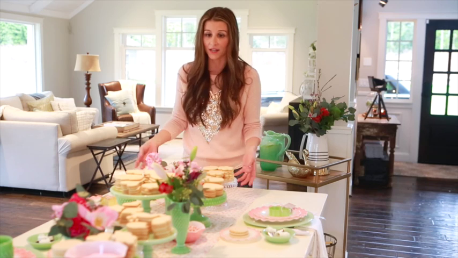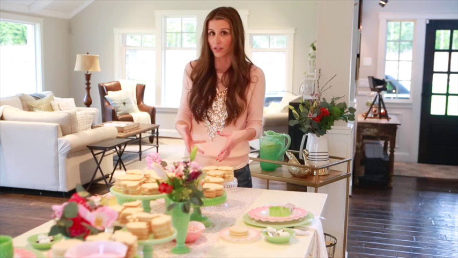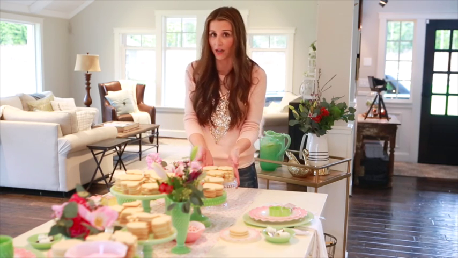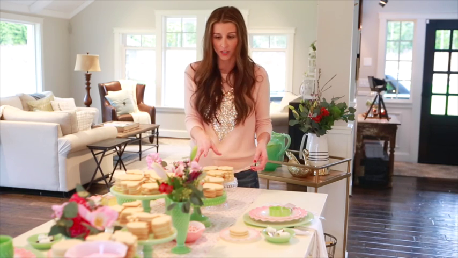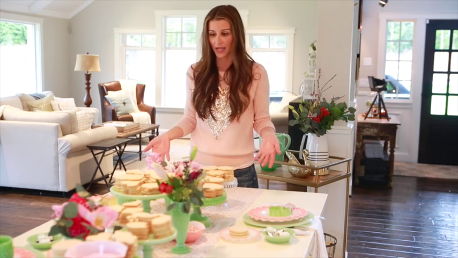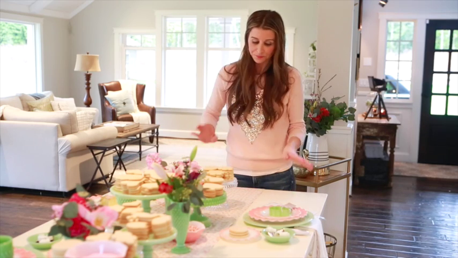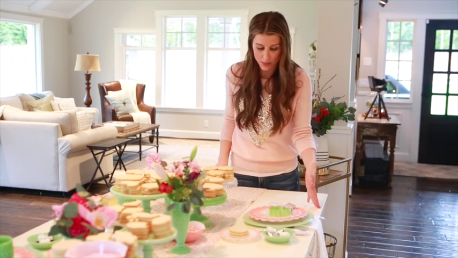Since they brought theirs, I wasn't able to complete it all the way until their cookies were here, but the plates were already out. So when they got here, we were able to just put the cookies right on the cake plates, and it looked really pretty. I set a little place setting for each guest.